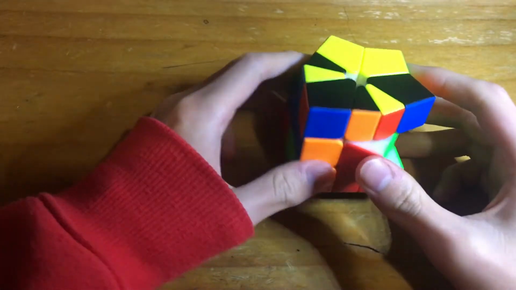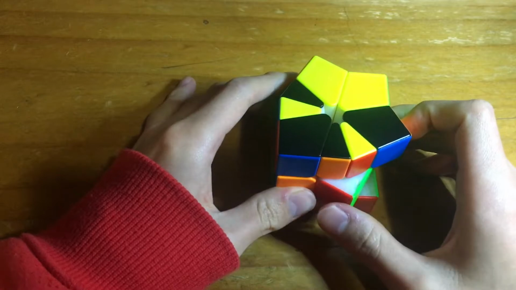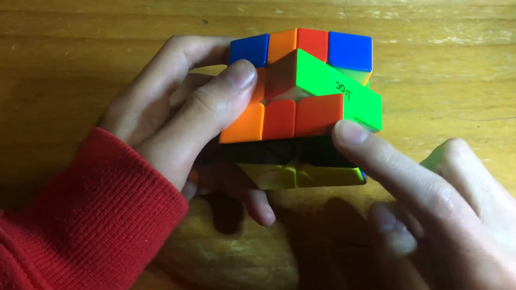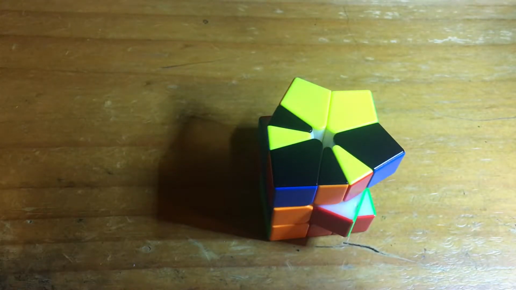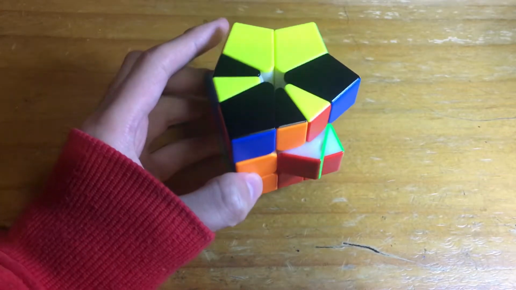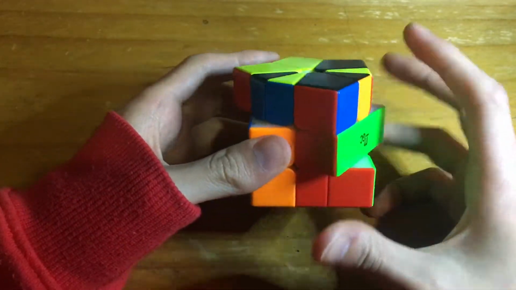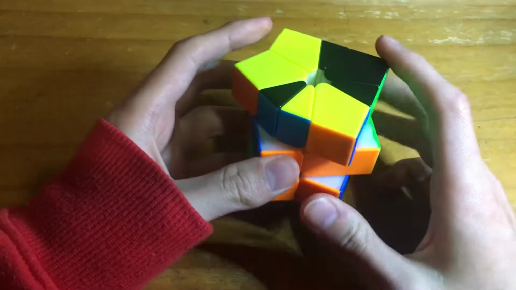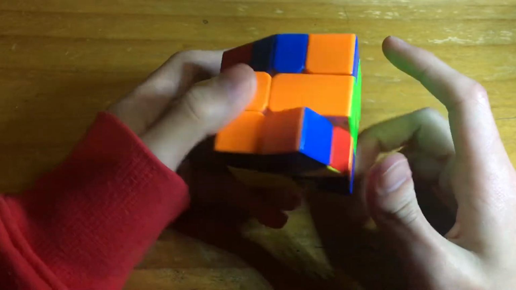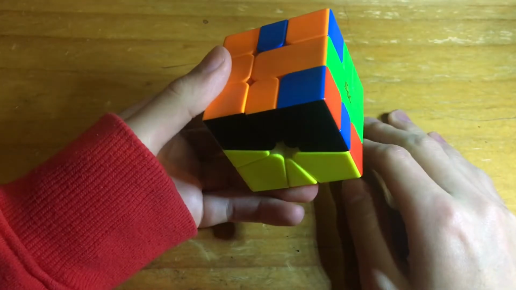Okay, so this scramble here is actually a really nice cube shape. We see we have shield on top and square on bottom. So whenever we have this case, it's just one move into similar fist. So I'll do it like this. Slash, we have similar fist, and then just solve it like that.